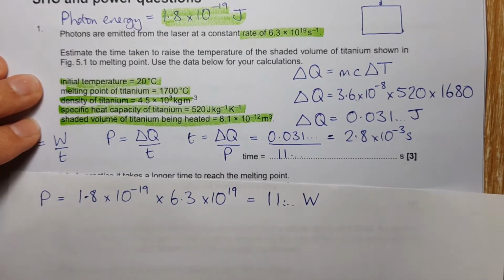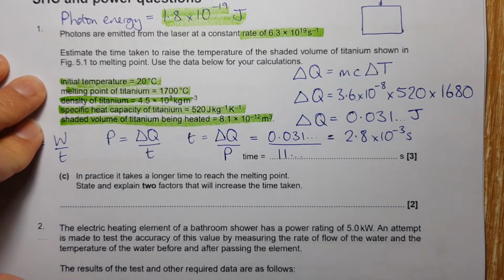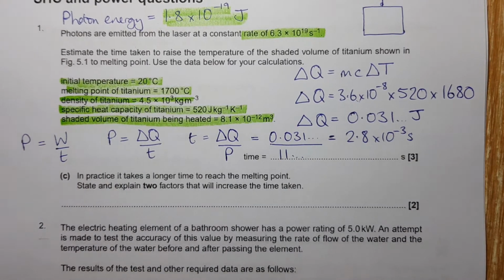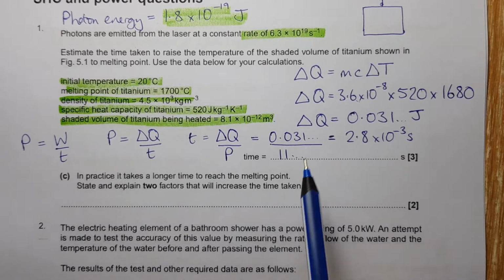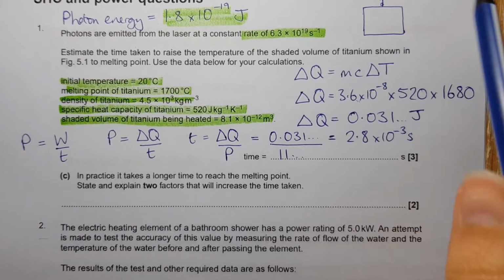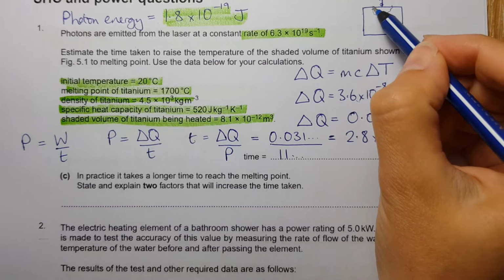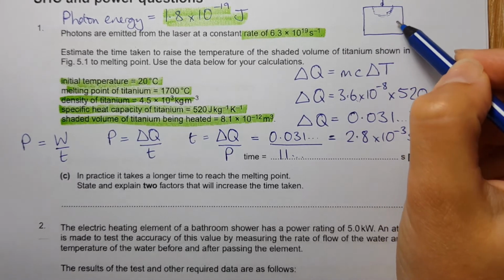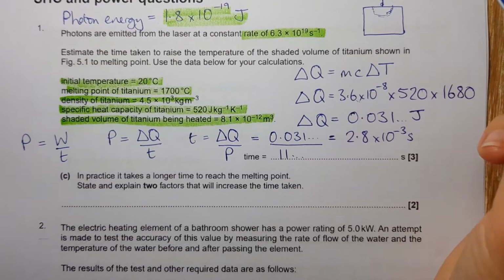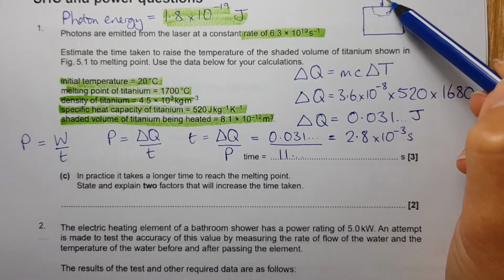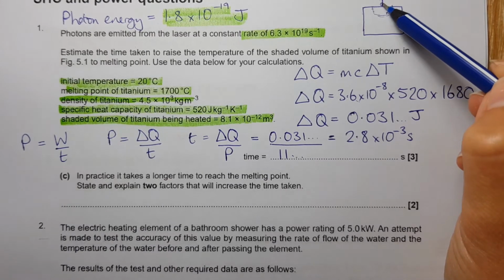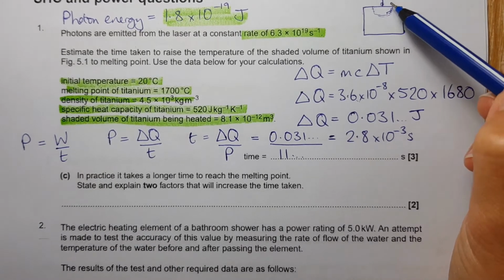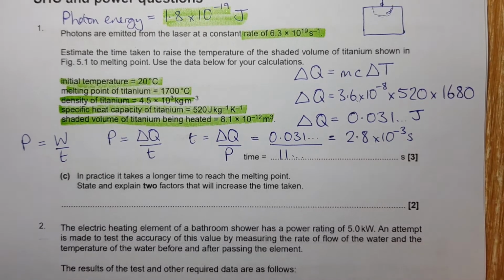And the next part of the question is equally common. It always follows on, because the next part says, in practice, it's going to take longer than that. Explain why. Now the standard one here, the standard mark, is that it's only one little area of the titanium that's being heated here, so some of the energy is going to transfer into the rest of it. But in this case, the second mark, it's a laser beam that's doing the heating, so these are photons coming in. So the second mark is that some of the photons will bounce off the titanium.